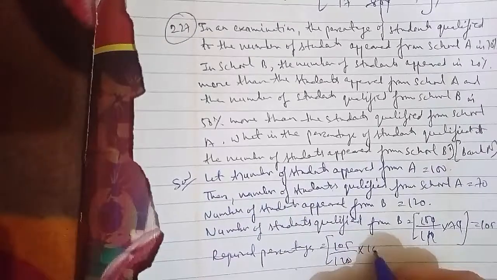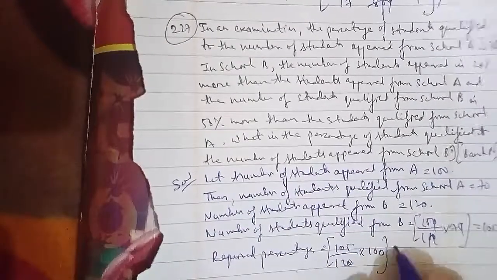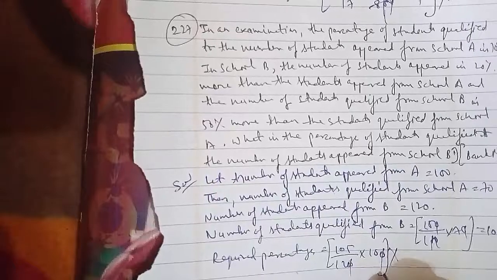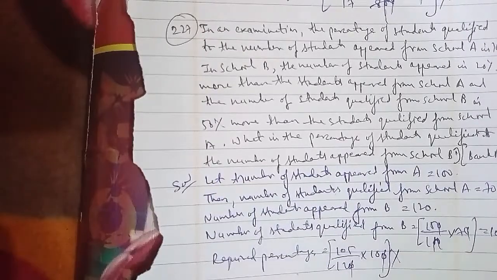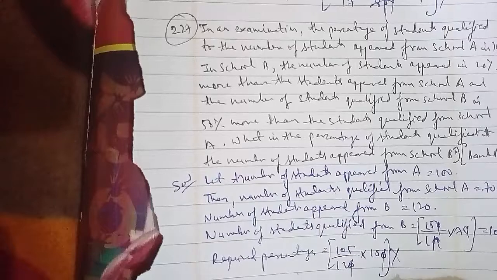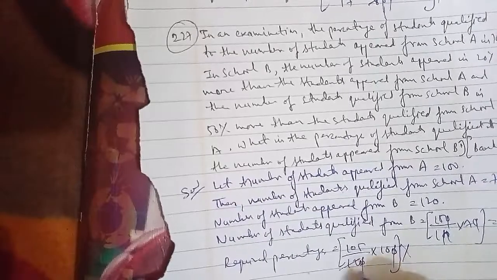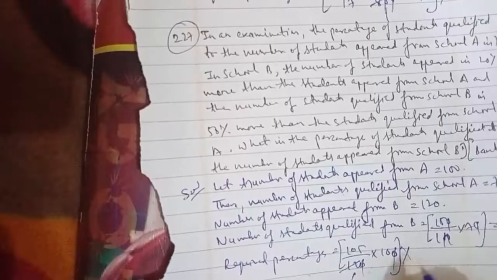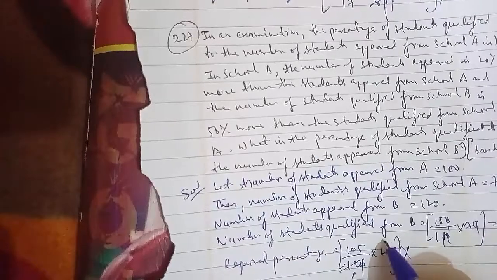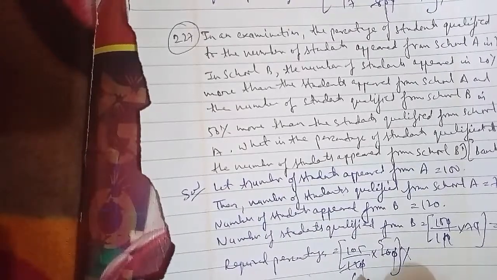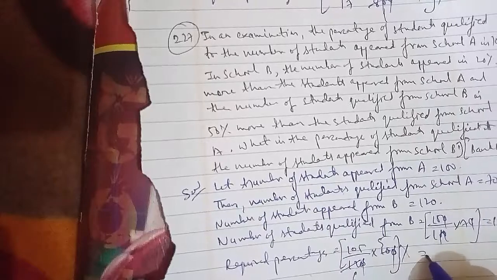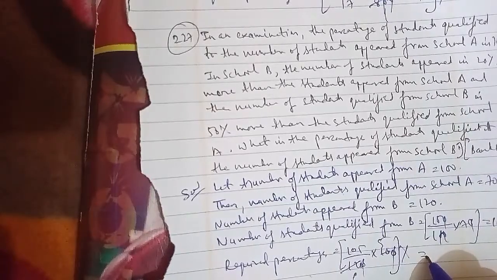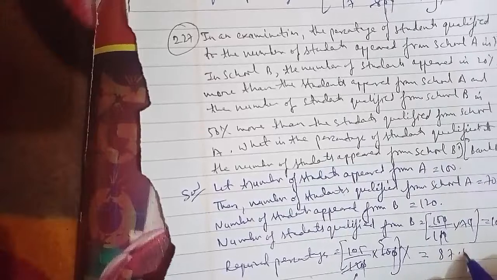So zero is cancelled by zero. Then again we go ahead, and that is 2 3s are 6, 2 6s are 12, and 2 5s are 10. Then we go further, and we get the value here. It is 87.5%. That will be the right answer for this question as well.